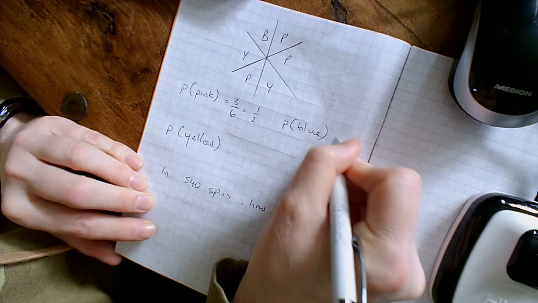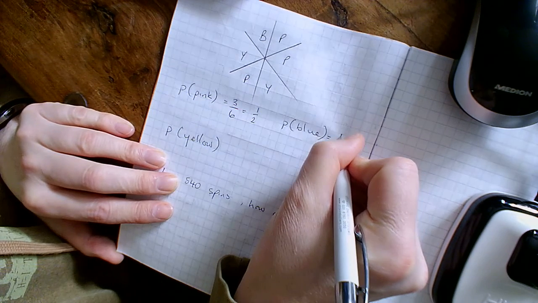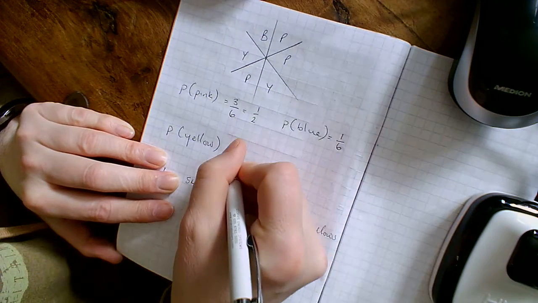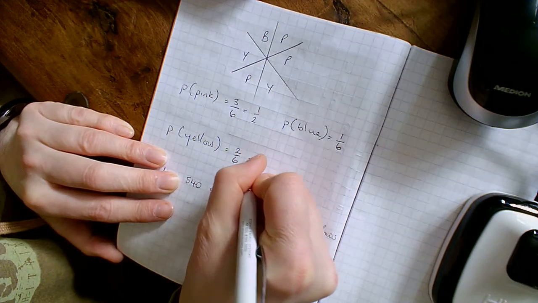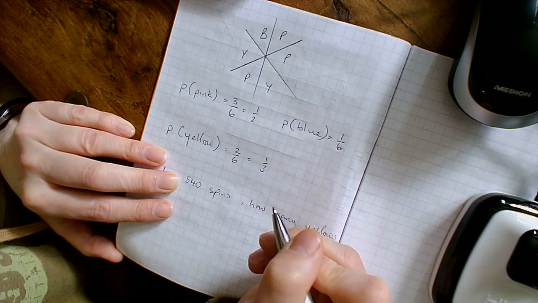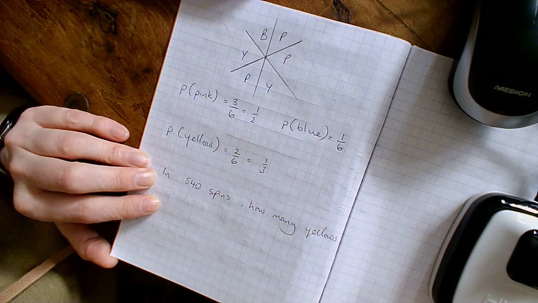The probability I get blue is going to be 1 out of 6, it looks like. So 1 out of 6 are blue. And the probability I get yellow looks to be 2 out of 6, which is equal to a third. So that's that one.